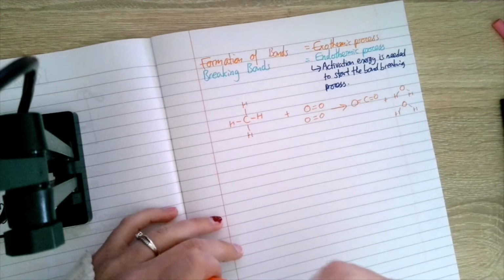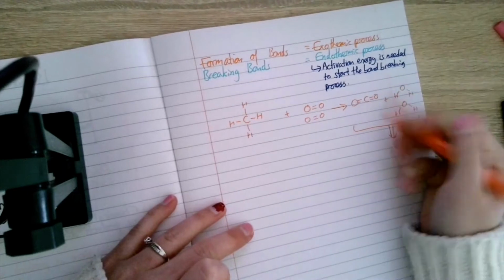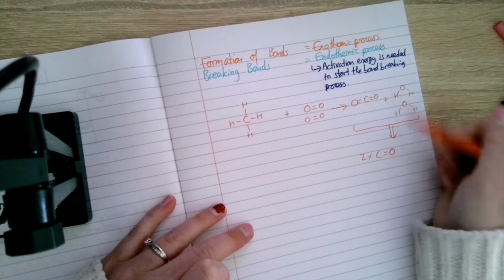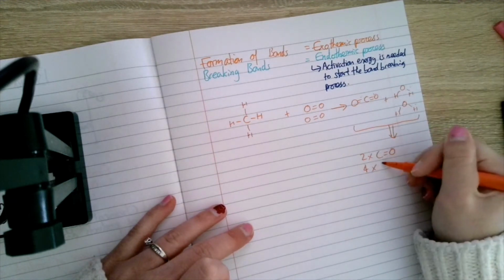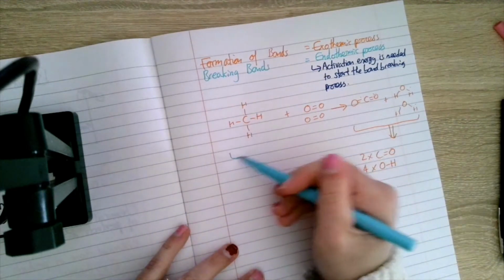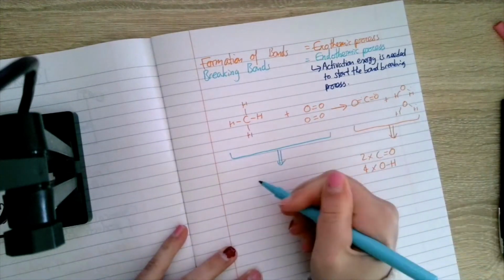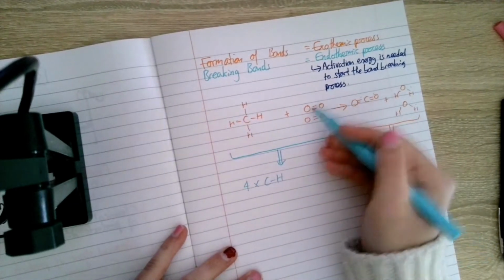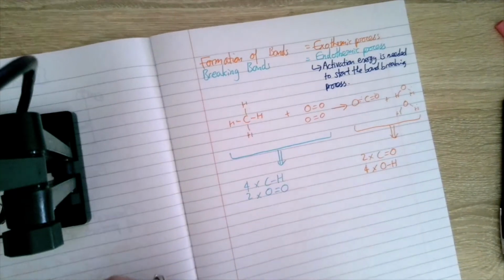So looking at what bonds we were forming, we were forming 1, 2 C double bond O's and 1, 2, 3, 4 of our OH bonds, whereas our breaking bonds, we were having 1, 2, 3, 4 of our CHs and 2 of our O double bond O's.